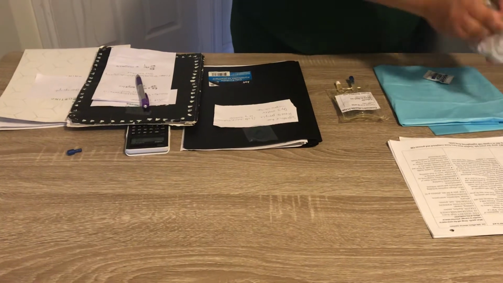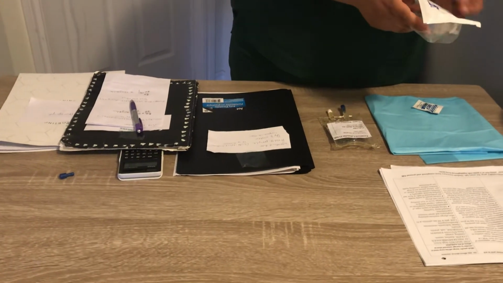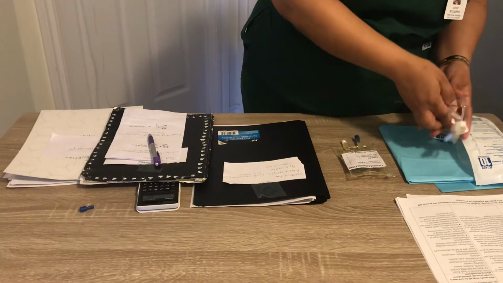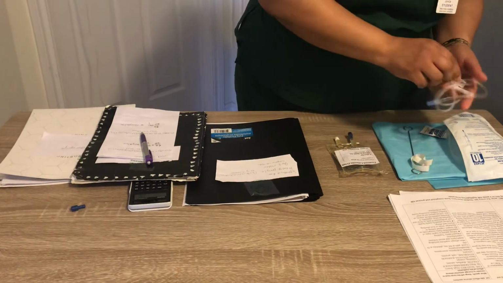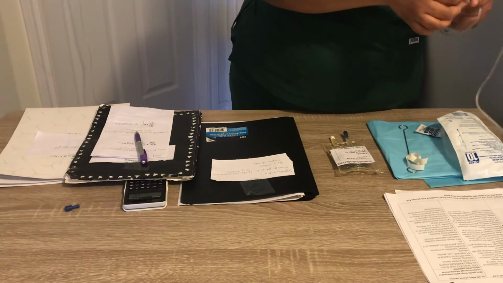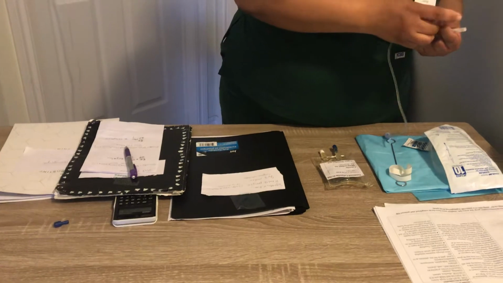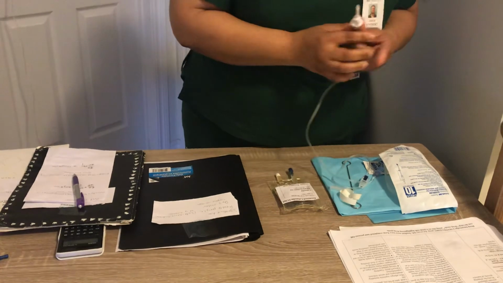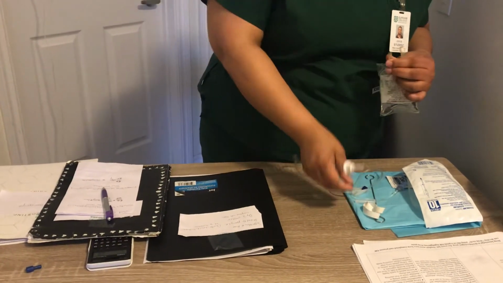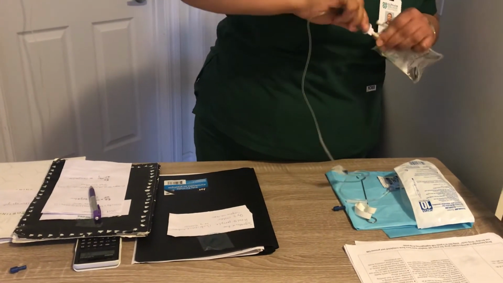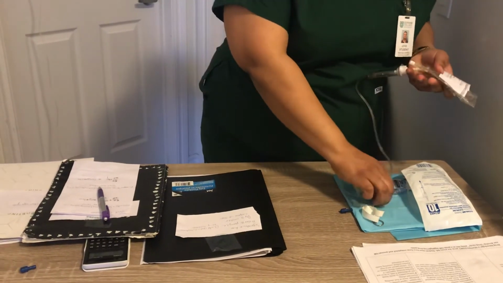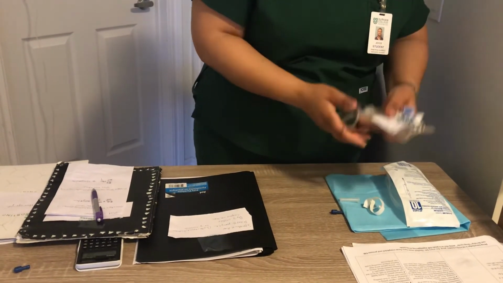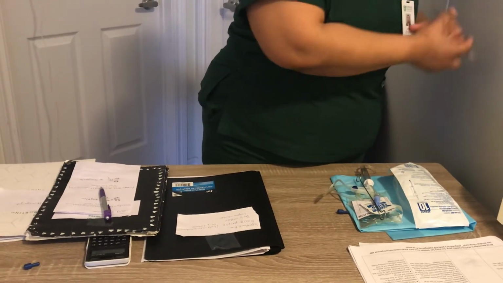Okay, so I'm going to open the secondary medication line. Okay, and I'm going to close the roller clamp right away. Okay, maintaining sterile asepsis, I'm going to spike my mini bag. Okay, once that's done, I'm going to gather my supplies with my alcohol swab. And before I do that, I'm going to perform hand hygiene.